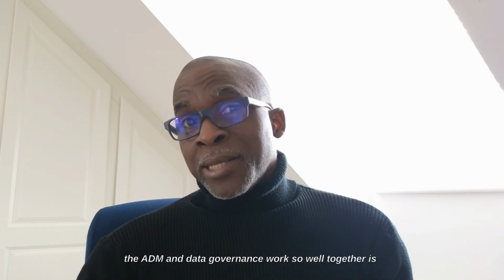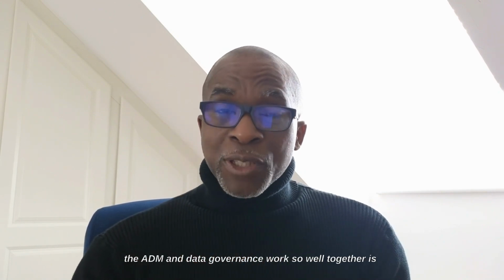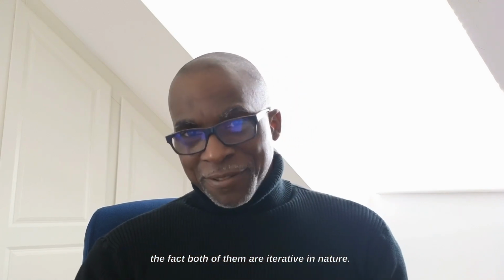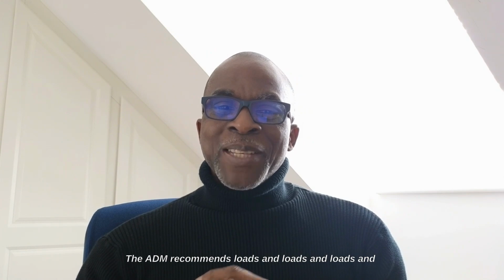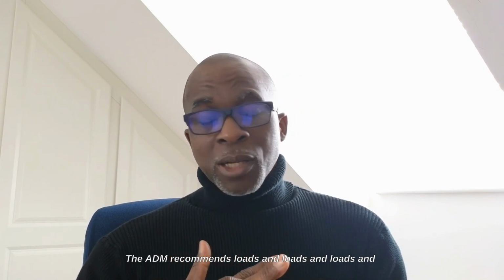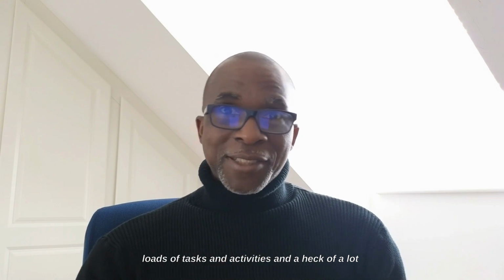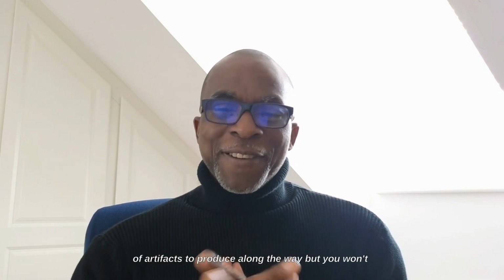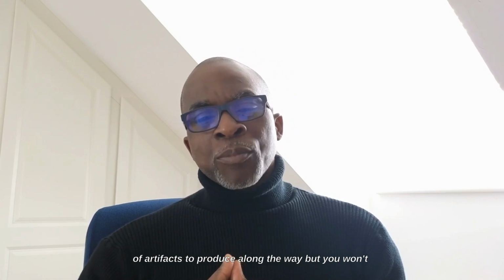What makes the ADM and data governance work so well together is the fact both of them are iterative in nature. The ADM recommends loads and loads of tasks and activities and a heck of a lot of artifacts to produce along the way.